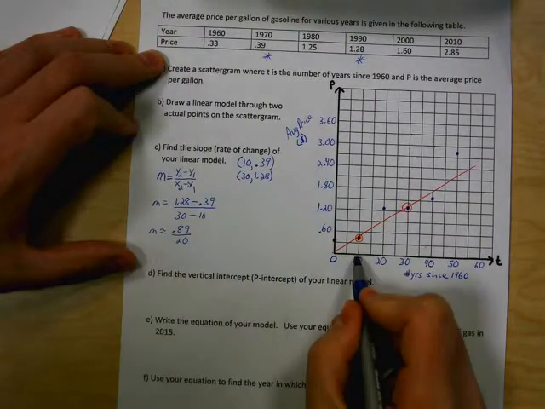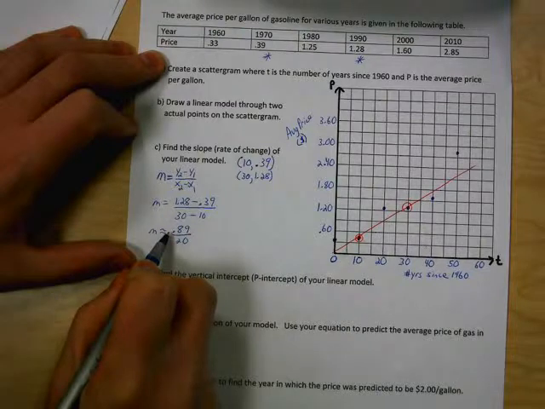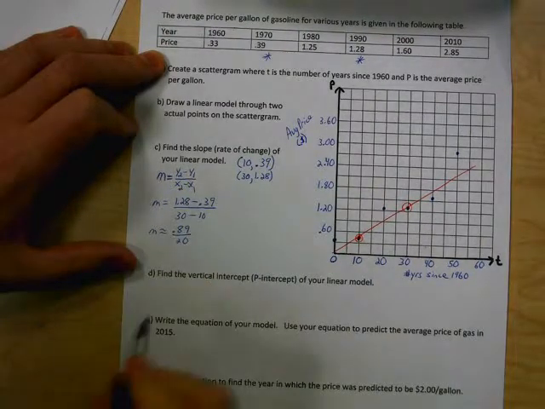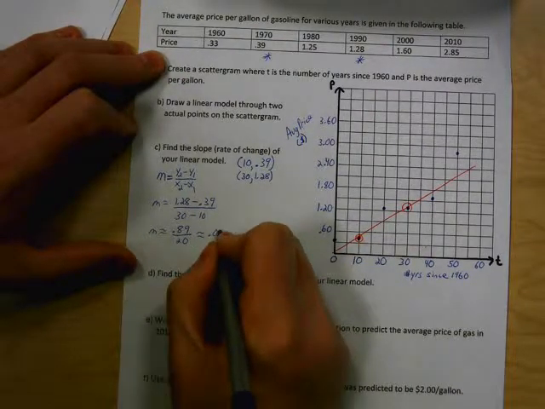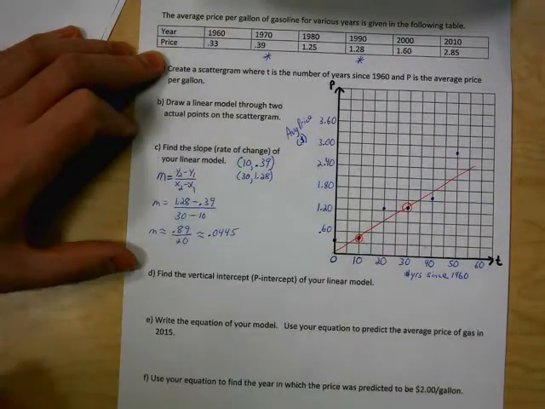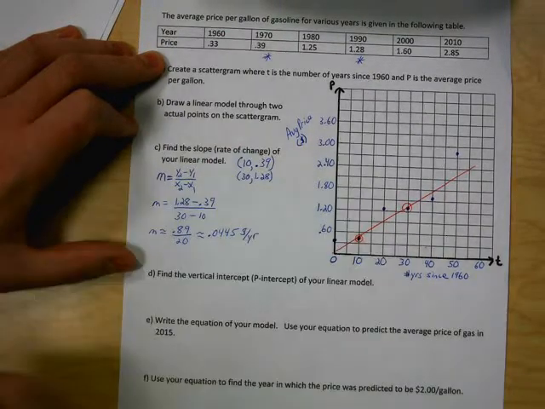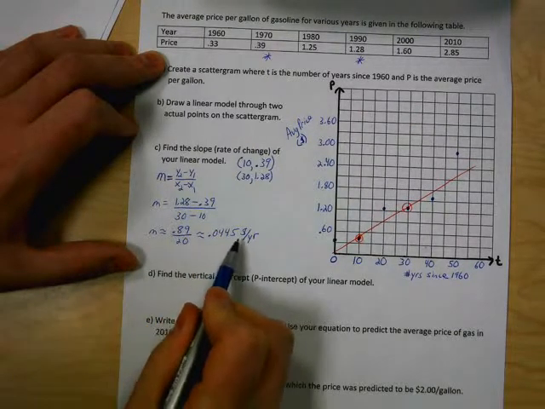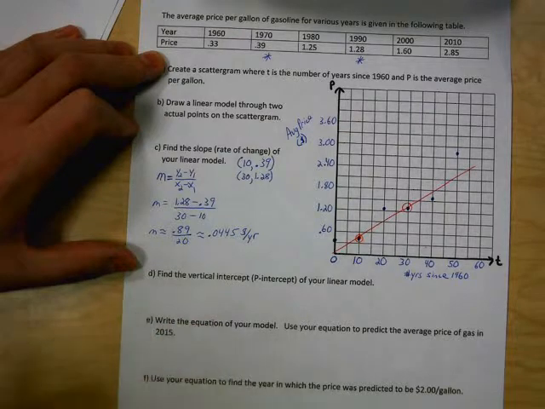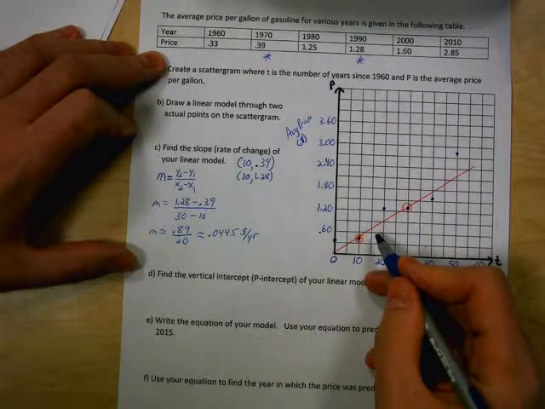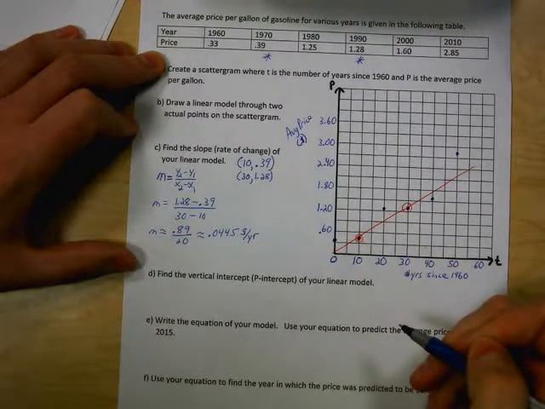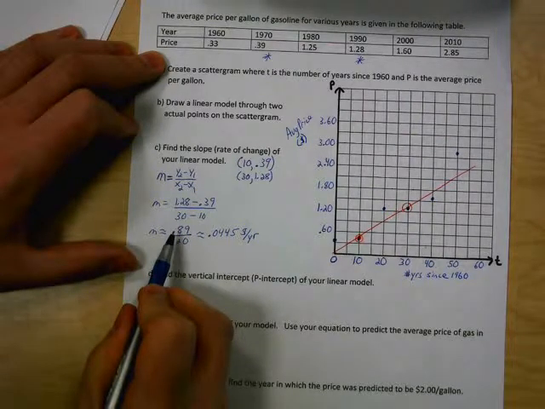Those are the 2 points I'm going to use because that's what I chose to draw my model through. Now when we use the slope formula, y2 minus y1, the output minus the output, the slope equals 1.28 minus 0.39 divided by 30 minus 10, which will give us approximately 0.89 divided by 20. What that's basically telling us is that in those 20 years, from 1970 to 1990, the price of gas per gallon went up by 89 cents, or $0.89. Now, if we actually do that division, we end up with 0.0445.